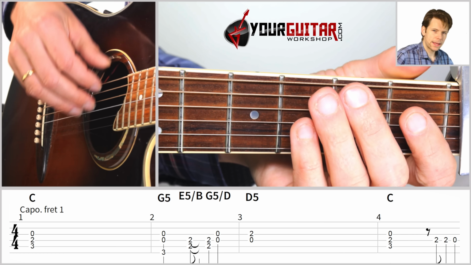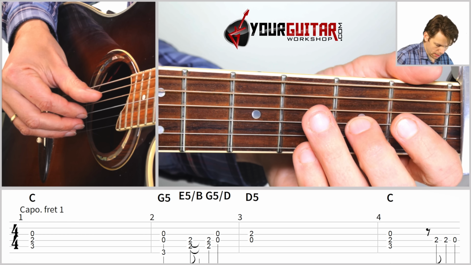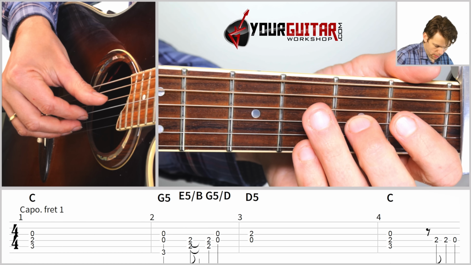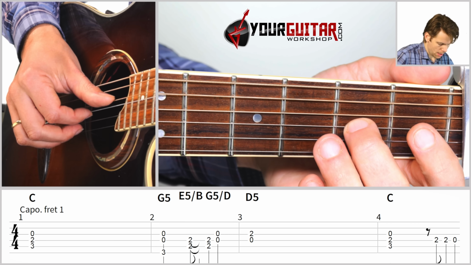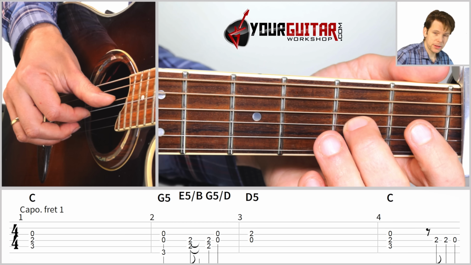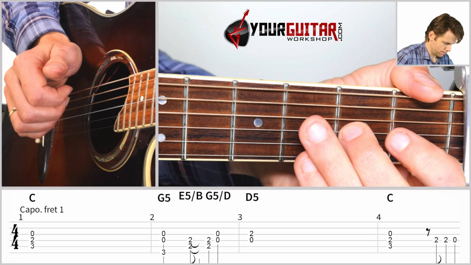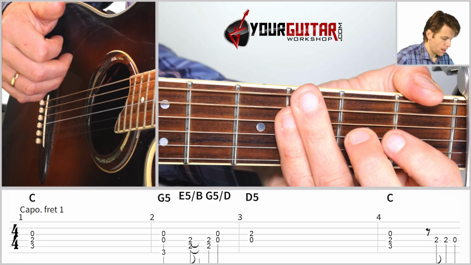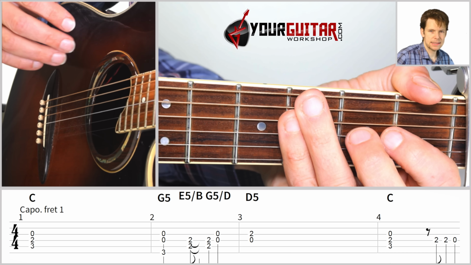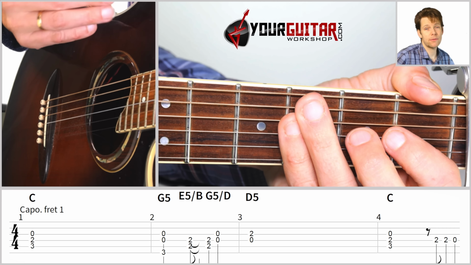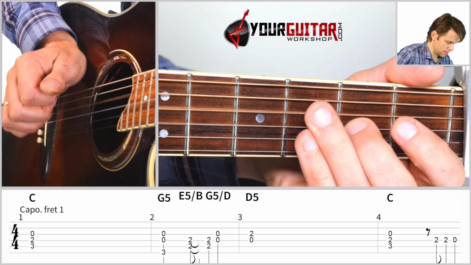Okay, then in the next bar, you get the D5, and you play that with thumb playing the D string and index finger playing the G string. And you simultaneously play the strings and make that thump with the palm of your hand. Good to know is that in this bar, you play that exact same percussive pattern as in the first bar. So that third bar goes like this.